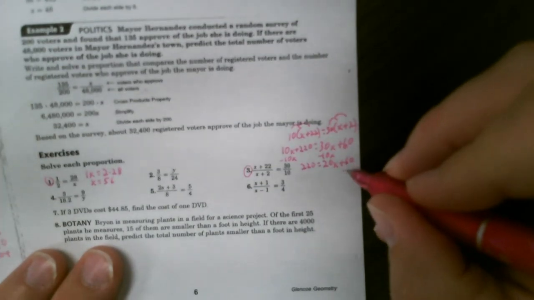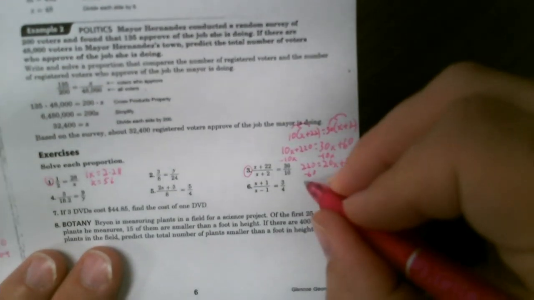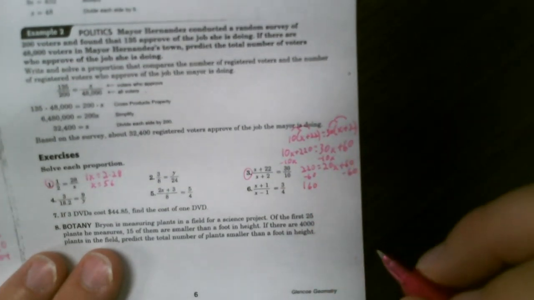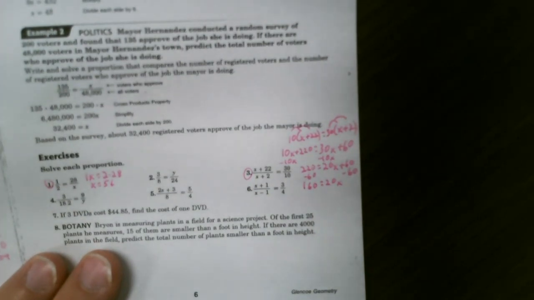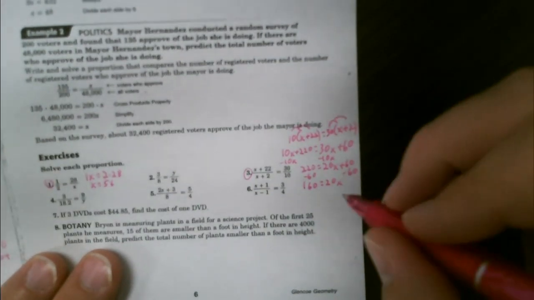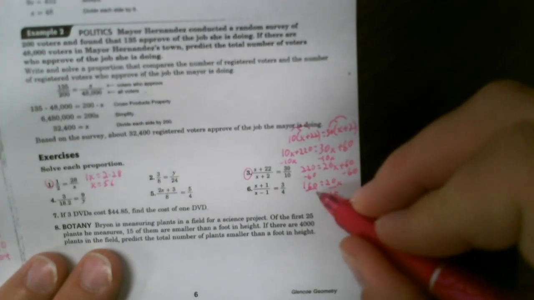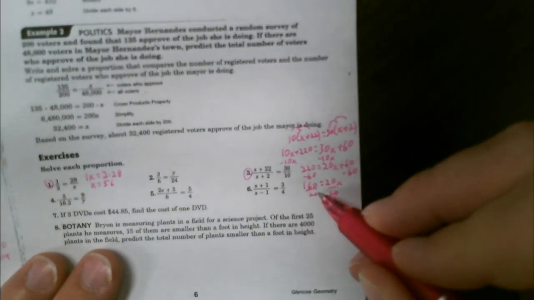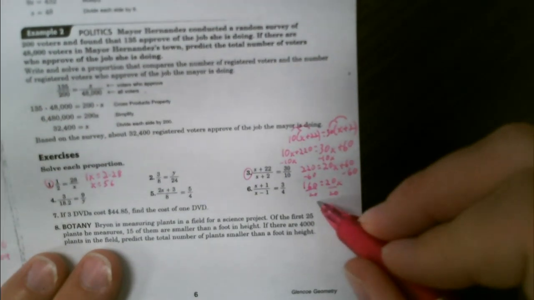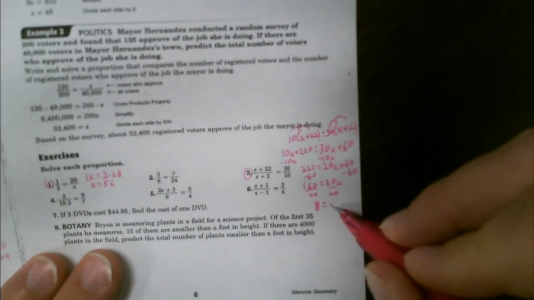Get the 60 over by subtracting that. Minus 60. 220 minus 60 is 160. And finally, we have to get rid of that 20, so divide it off. The zeros can cancel out, so it's really just 16 divided by 2, which is 8. And that's x.